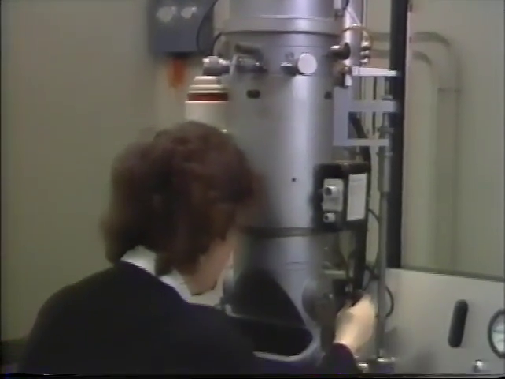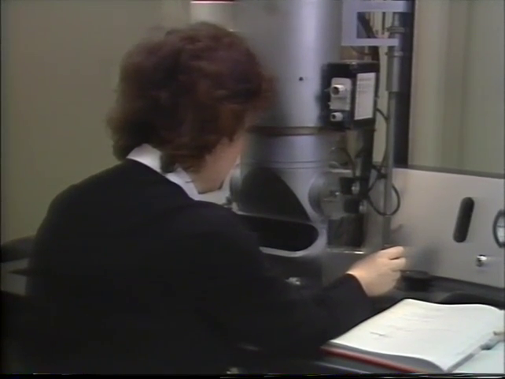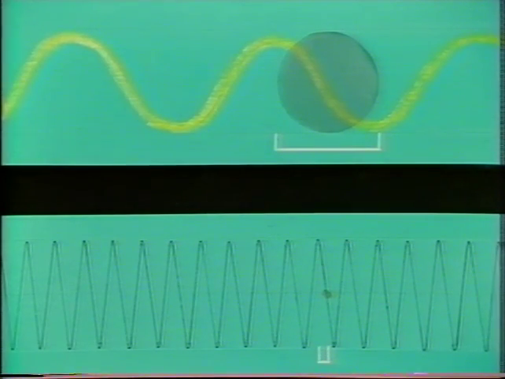In the electron microscope, electrons are accelerated by a very high voltage, which gives them a wavelength much shorter than that of visible light. In practice, this means that the resolution in the electron microscope is about 100 times better than in a light microscope.